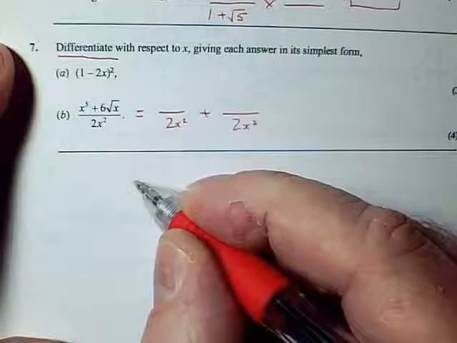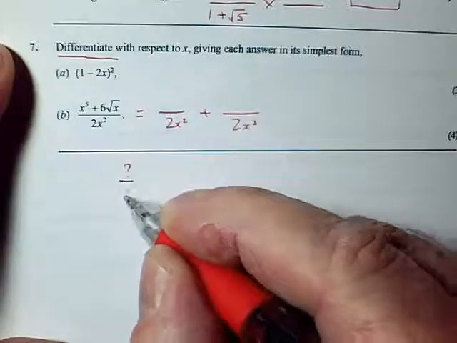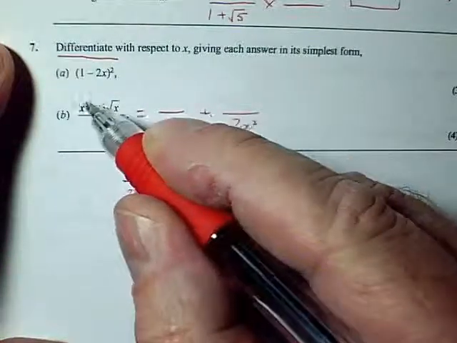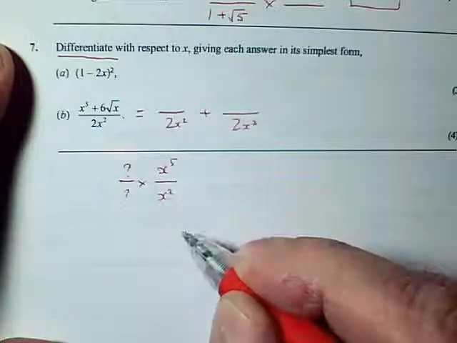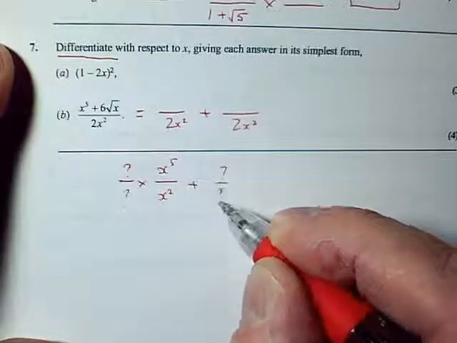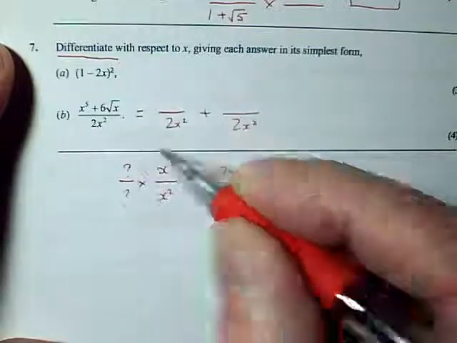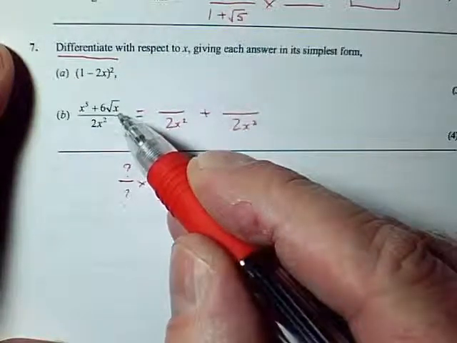So in the first one, we're going to have a fraction with numbers, something over something, times a fraction with x's. So you're going to have the x to the power 5 over the x to the power 2 on that one. And for the second term, you're going to have another fraction, something over something, times x to the power, whatever power of x this is, over x to the power of 2. Now this is a square root, rootiness.